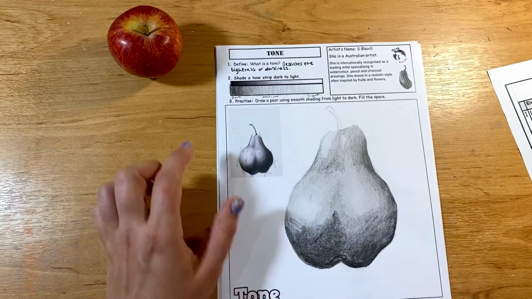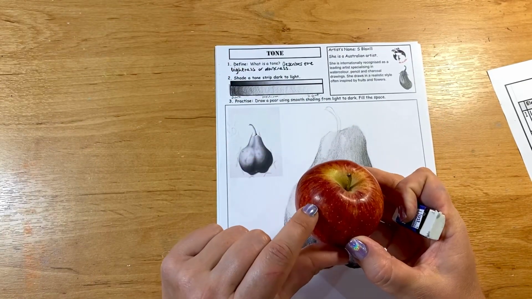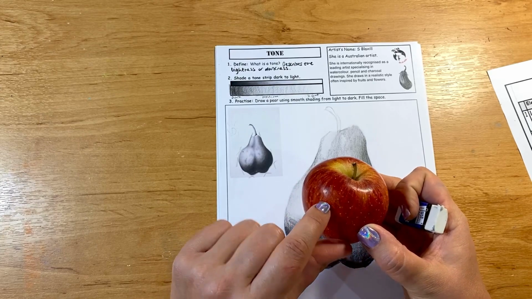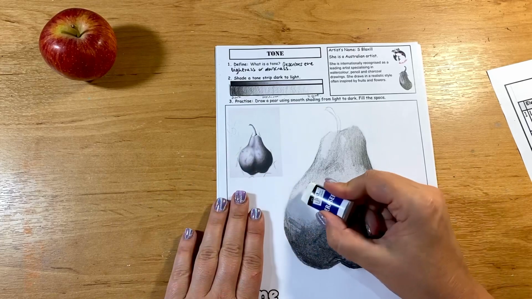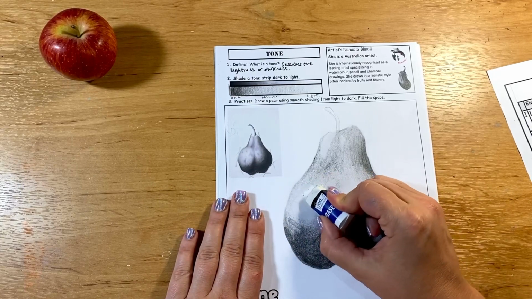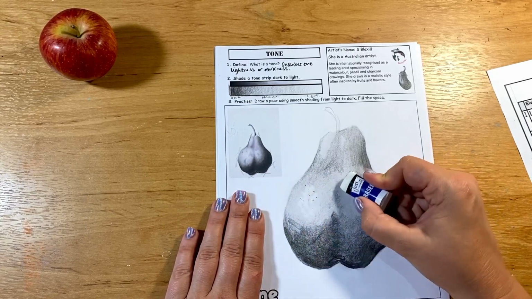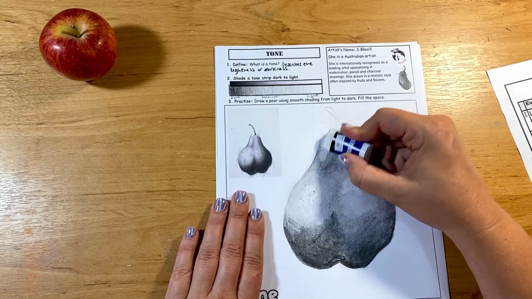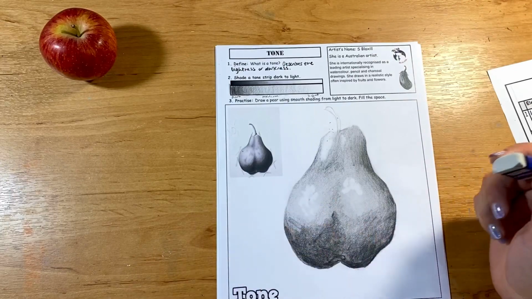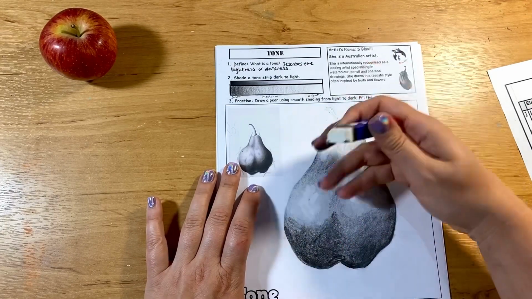Now the trick to create this shine, so as if the pear is shiny, is to put the pencil on, blend it with your finger, and then use your rubber to draw and to rub things out. That will create a shine. If you haven't put any pencil there to begin with, then it won't look shiny.